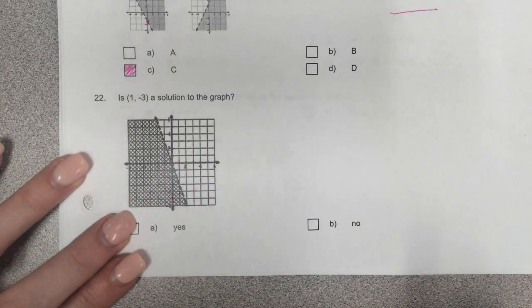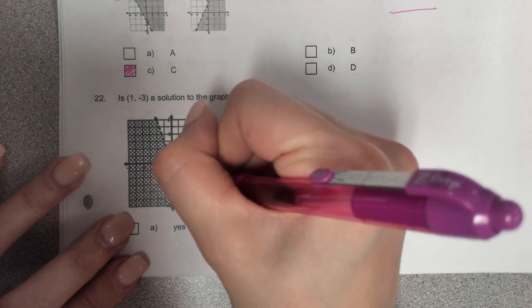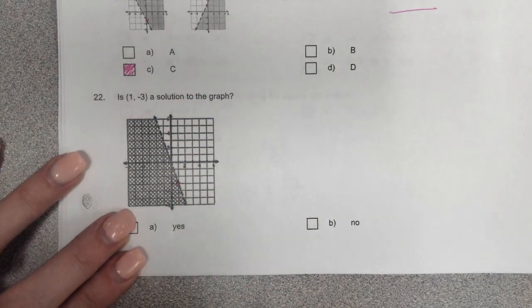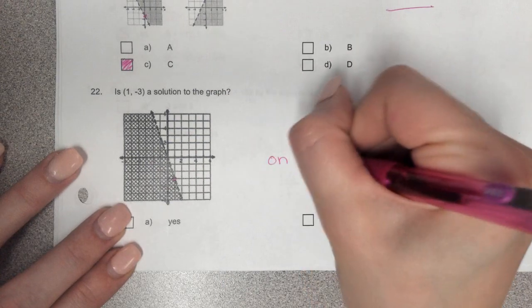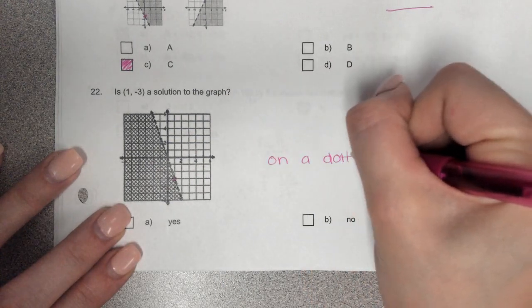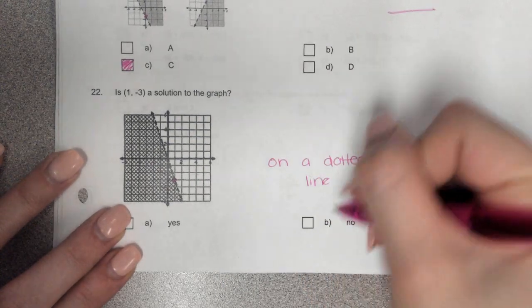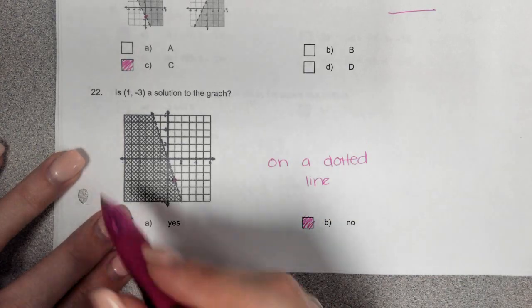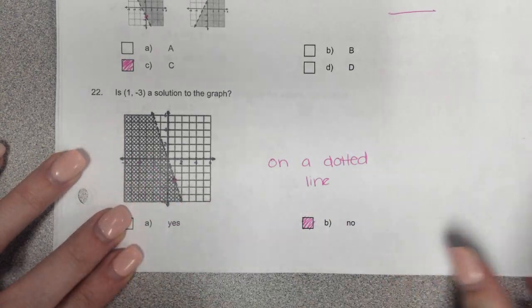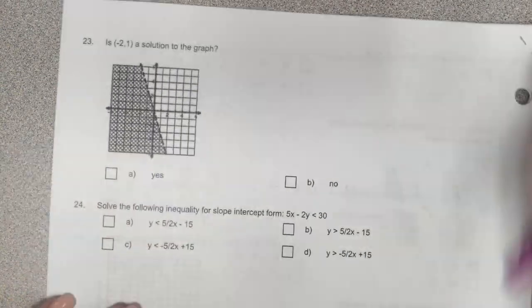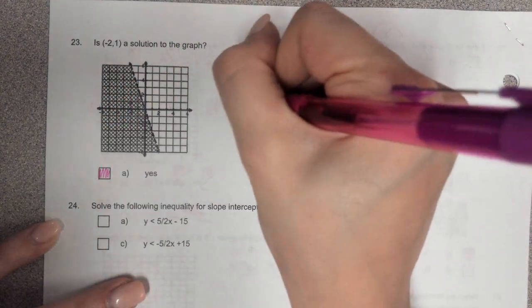This time it gave it to us already graphed. Is 1, -3 a solution? 1, -3. It falls directly on the line and it's on a dotted line. So no, it is not a solution. Solutions are anything in the shaded area or on a solid line. Is -2, 1 a solution? -2, 1. Yes, that's in the shaded area.